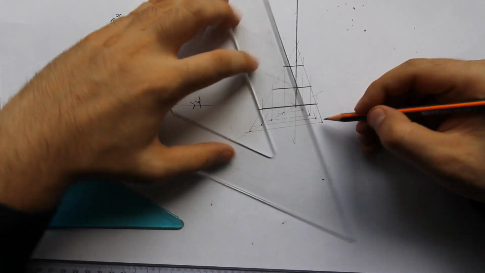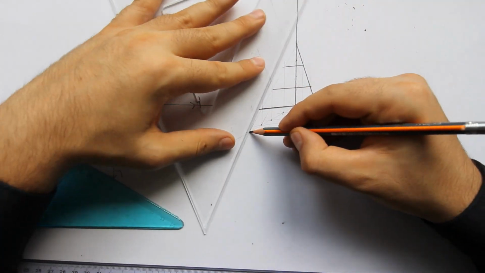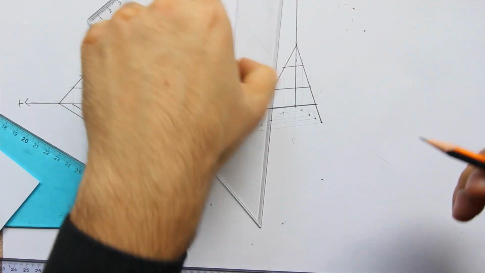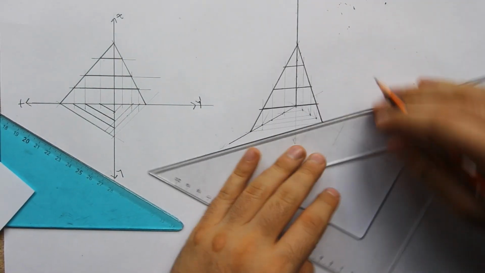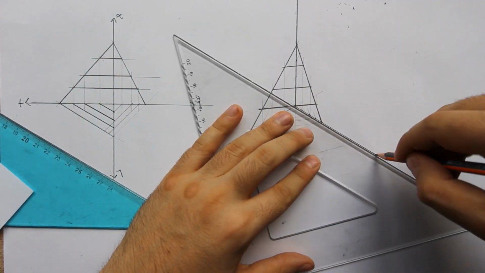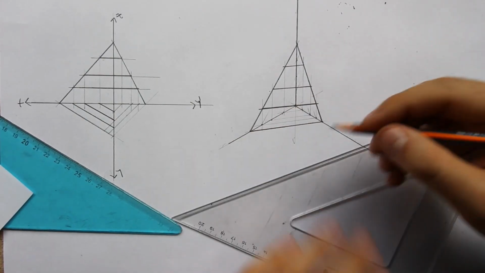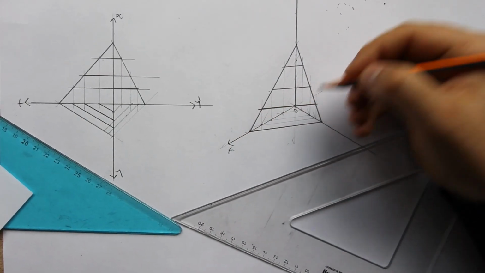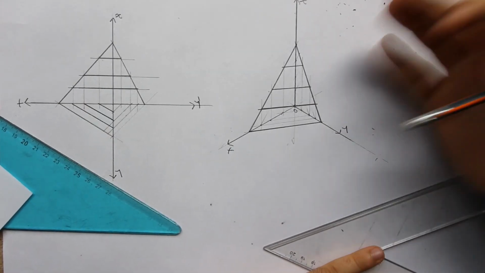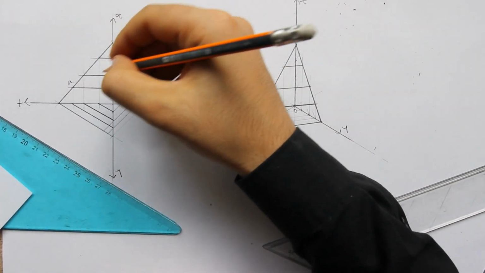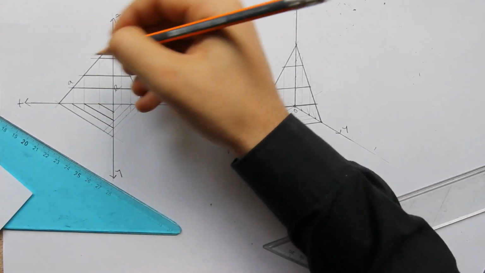Okay, let's connect everything up. Let's thicken the edges. Yeah, maybe add some points for the projections as well.